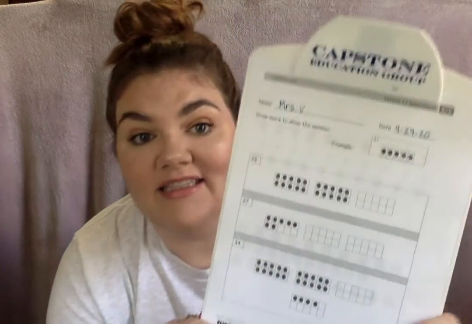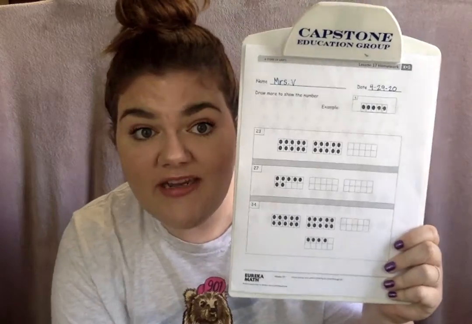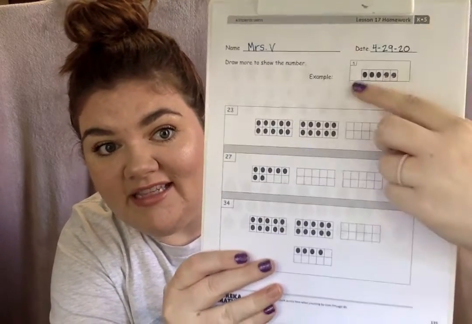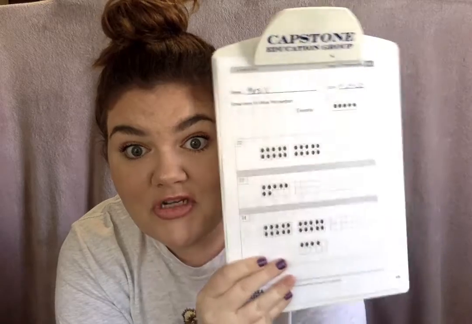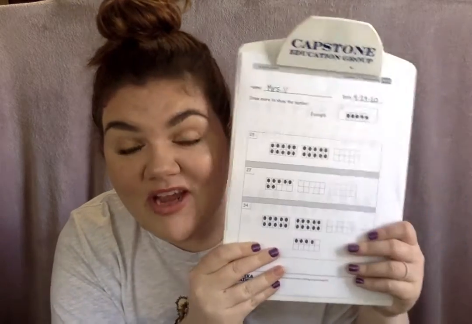Our math lesson today is lesson 17. Lesson 17 looks like this. You have a bunch of 10 frames on it. It says lesson 17 right up here. This is the date for today, 4-29-20. Don't forget to put your name on your paper. We always put our name on our paper. And we are going to get started.